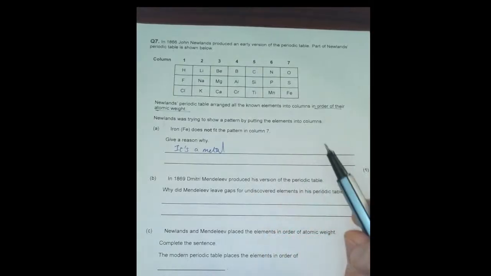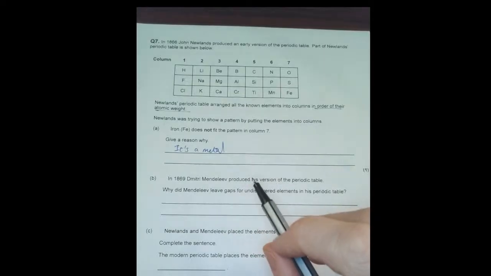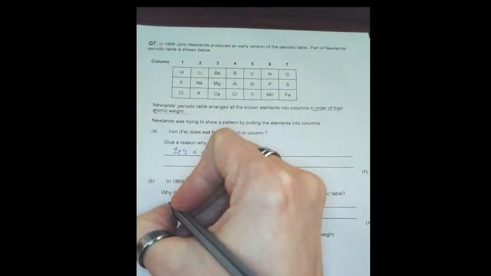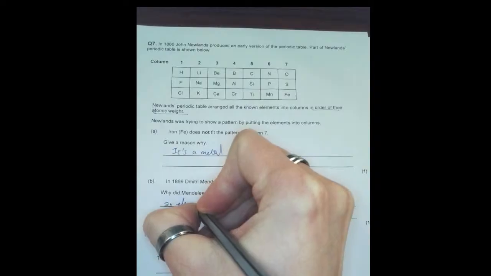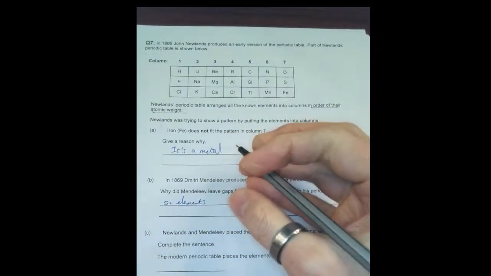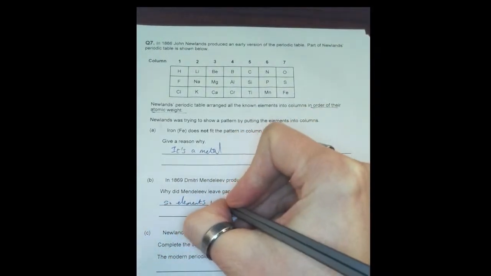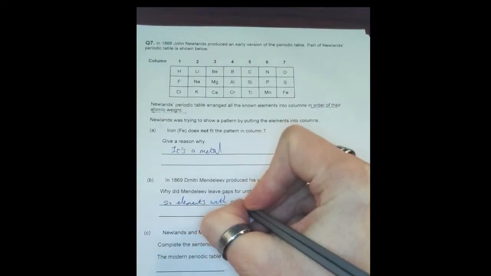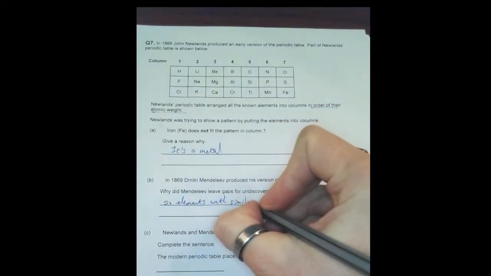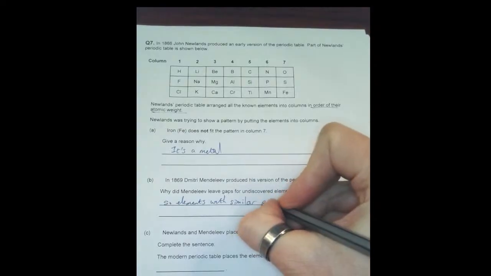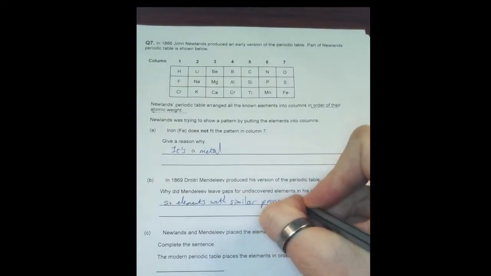So to put them in groups, here we go. So elements with similar properties could be placed in the same groups together.